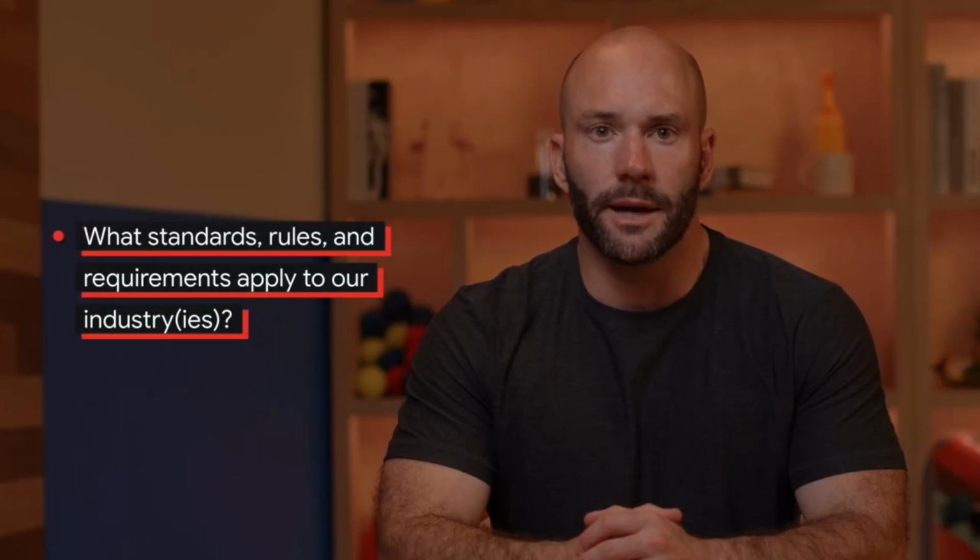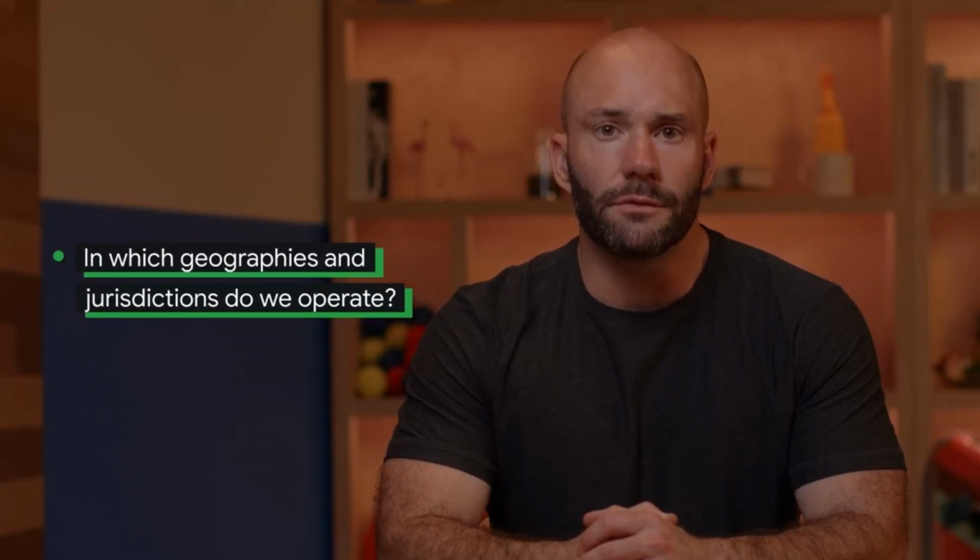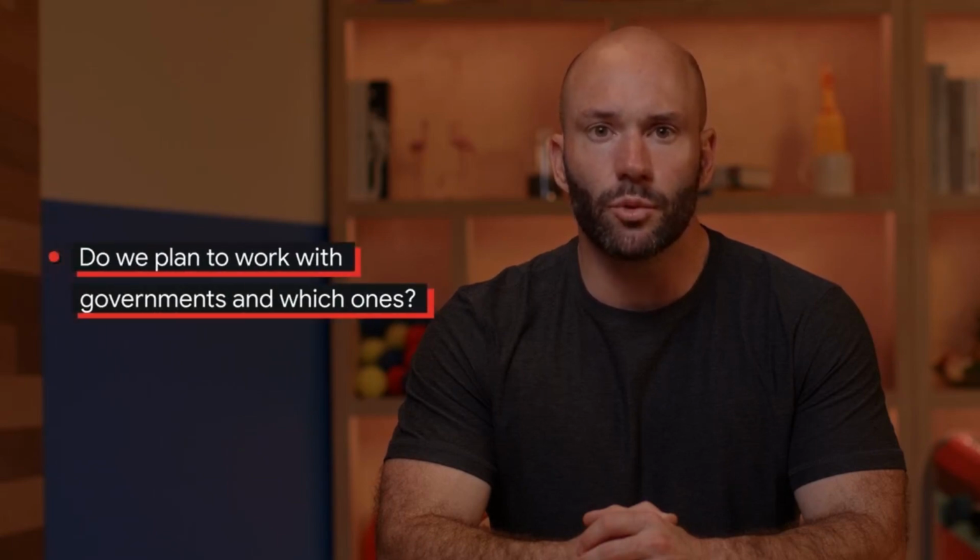Some important questions your security team should answer are, what standards, rules, and requirements apply to our industry? This is one of the largest factors that drives most regulatory coverage. What kind of data do we plan to work with? Do we work with PHI, PII, or financial and credit data? In which geographies and jurisdictions do we operate? This is very important for sovereignty requirements, data movement, and processing and control responsibilities. In addition to these questions, you could also ask, do we plan to work with governments?